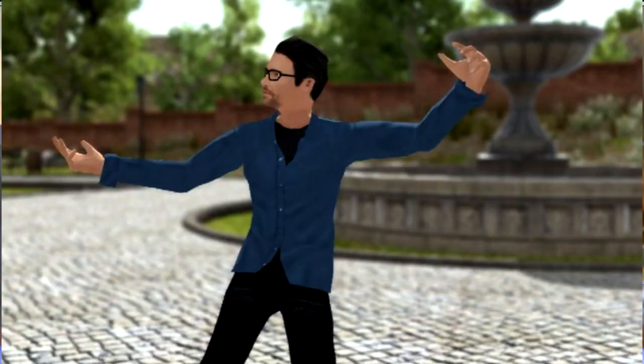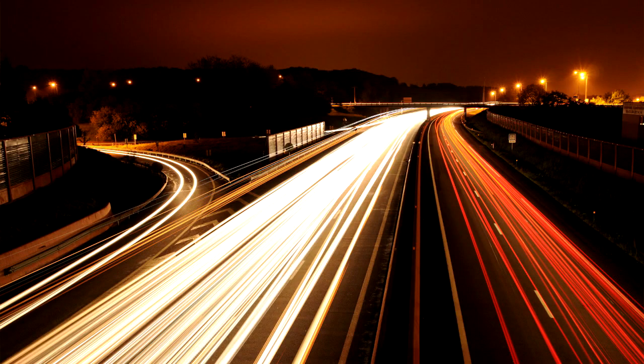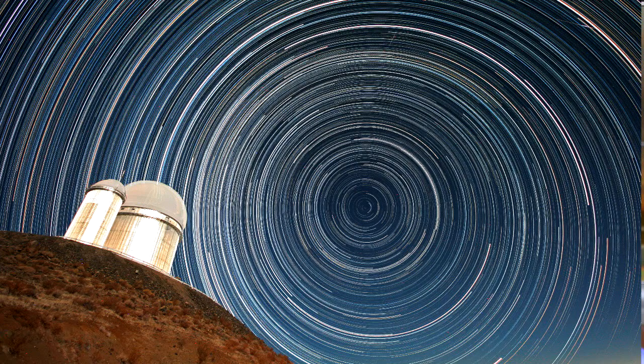However, if we use a fast shutter speed, we have now frozen our dancer. So shutter speed can be used as an artistic effect. For example, light trails, star trails, etc.